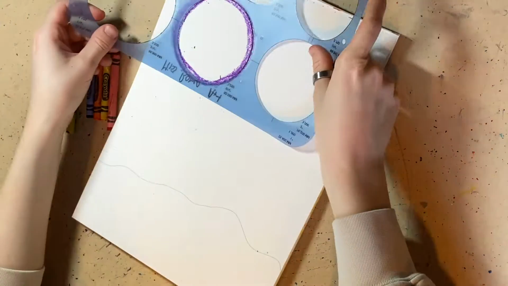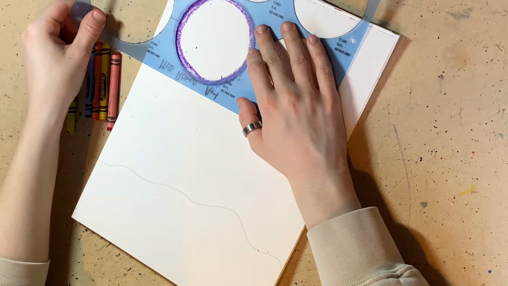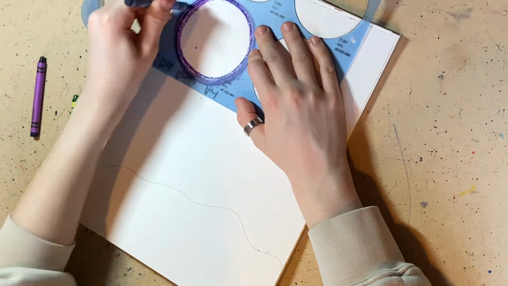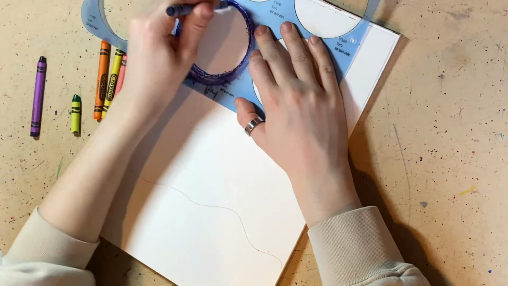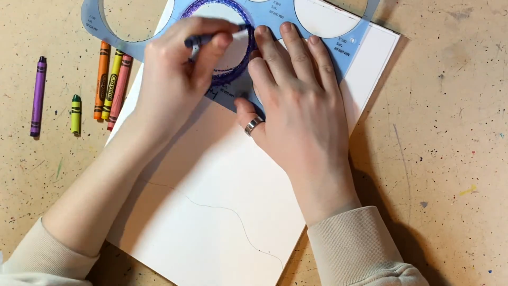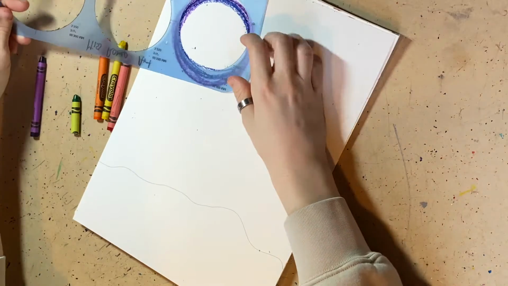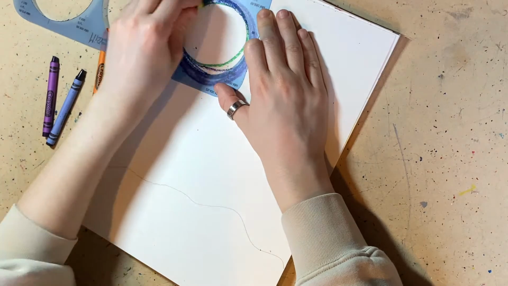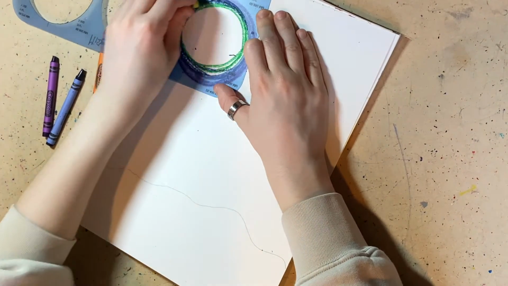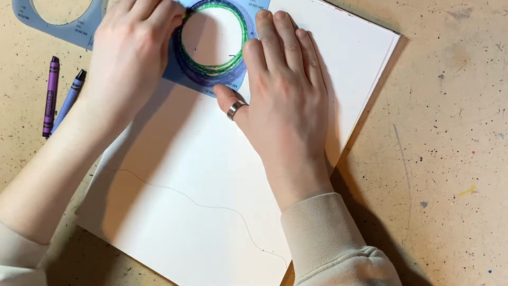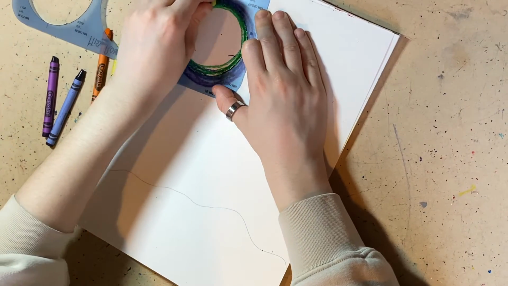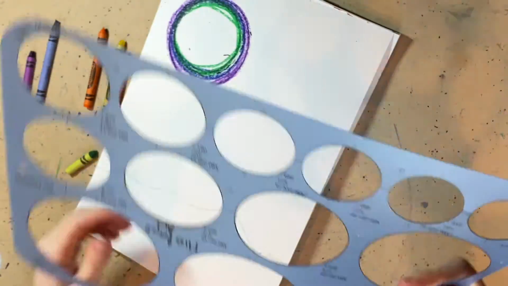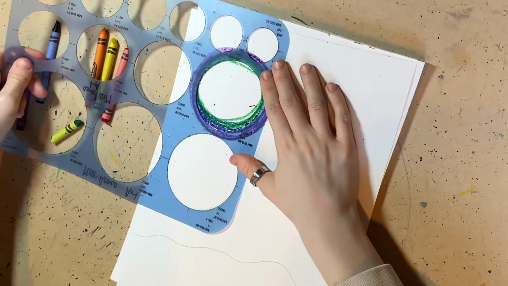Now we're going to go to the next size. And this would be overlapping, that's fine. I want it to overlap. Here we go. Now the next size, so now we're doing the next color, which is green. I would say about 3 or 4 times around. Doesn't have to be perfect.